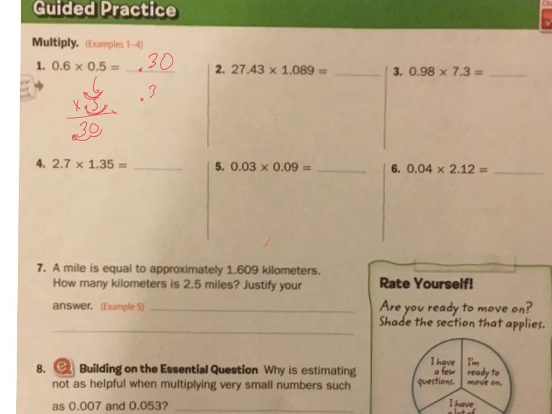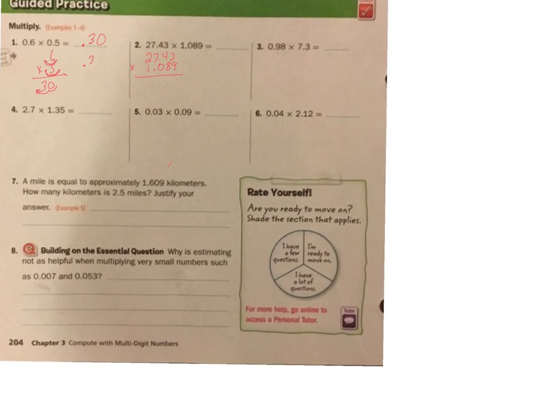Now we have 27.43 times 1.089. Okay, this is going to be a little intense. I'm actually going to minimize this a little bit because I'm going to come over to the side. What you have is 4 digits multiplied by 4 digits, which is fairly intense.